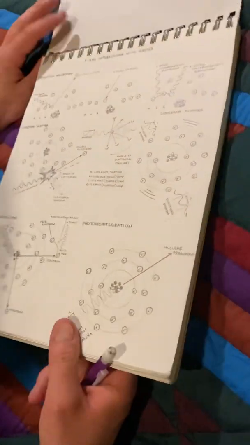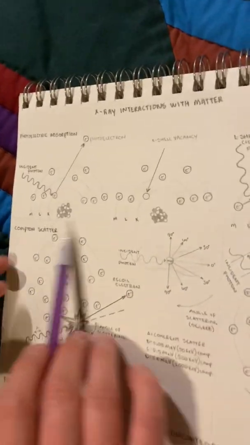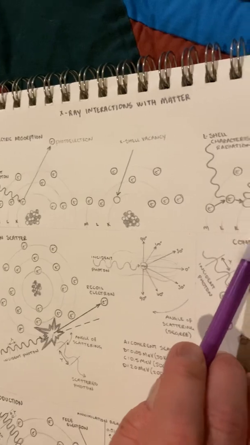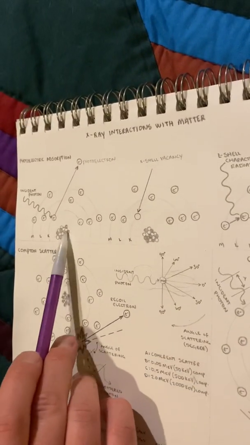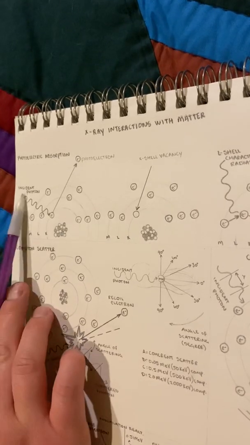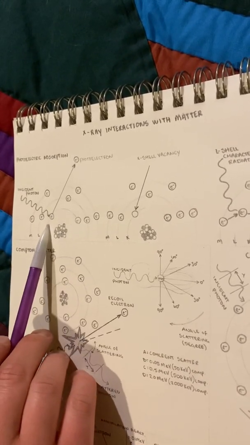And then the next five are the X-ray interactions with matter, which would be like the patient. The first one might be kind of hard to see. The top three up here is the photoelectric absorption, and we have the nucleus, and the incident photon ejects an inner shell, K-shell electron out.